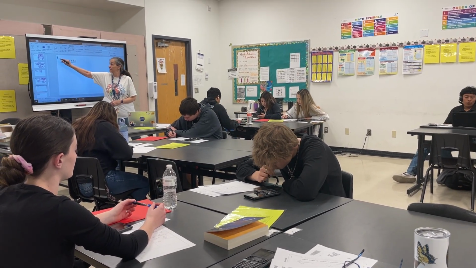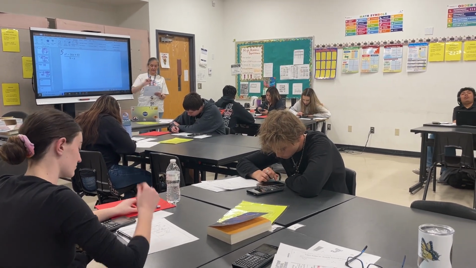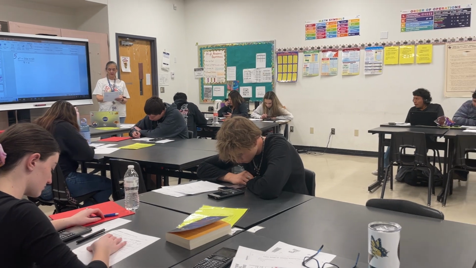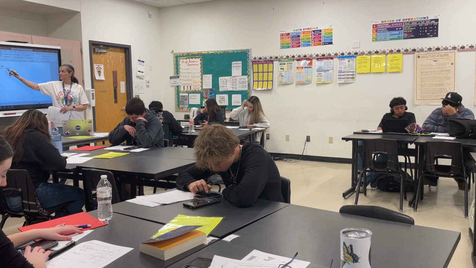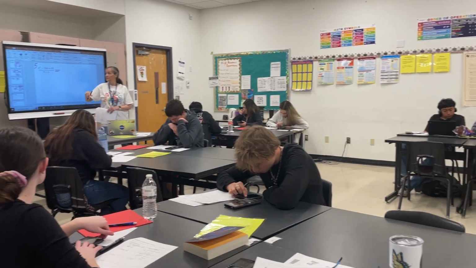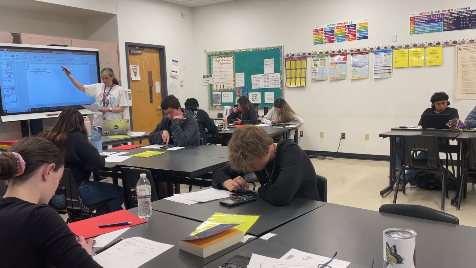Here's number 5. That's going to be x squared minus 16x plus 63 divided by 9 minus x. Where do I start? Let's go ahead and factor the top one here.